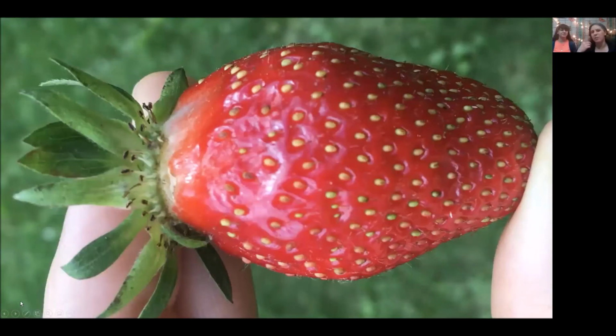Now, I bet everyone has eaten strawberries. And when you're eating it, I bet you think about this part up here and you go, I don't want to eat the leaves. These aren't the leaves because the leaves are on the stem. These are the sepals. Those are the sepals that were protecting the flower bud and protecting the fruit as it started to grow.